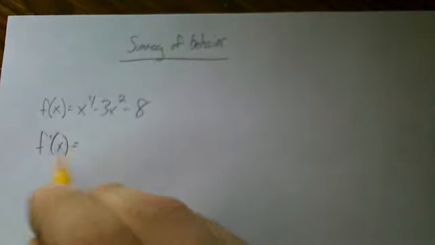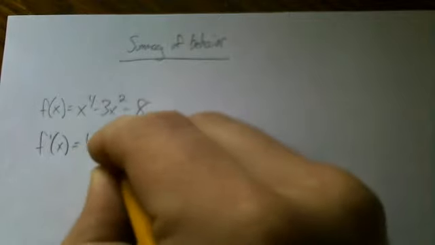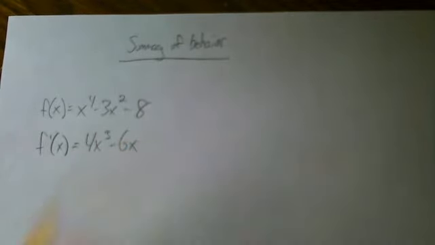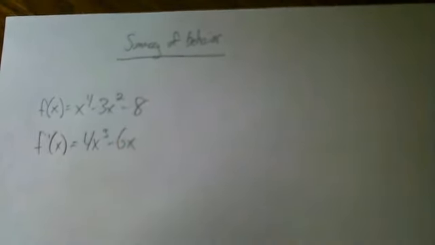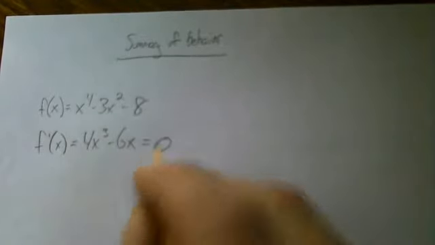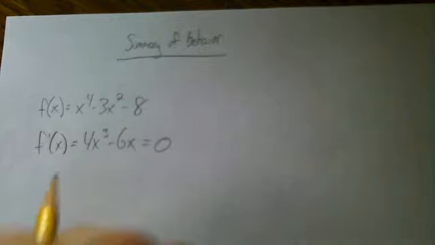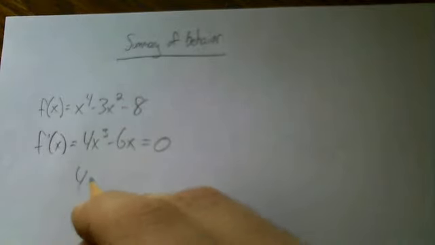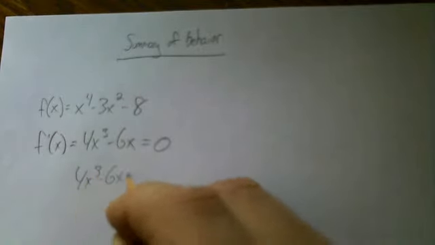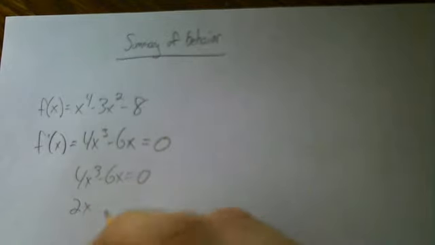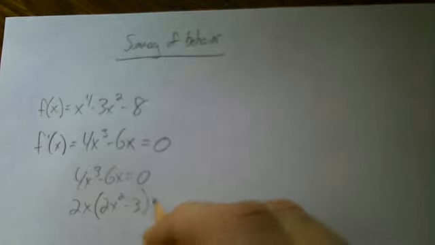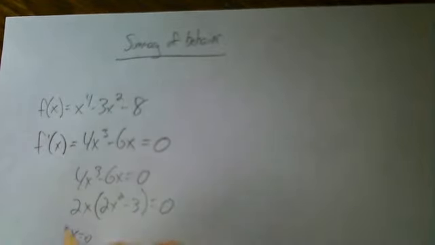In order to do that, let's take the first derivative and identify any possible critical points. So we have the first derivative is 4x to the third minus 6x. Let's set that equal to 0 to find critical points. 4x to the third minus 6x equals 0. 2x times 2x squared minus 3 equals 0. x equals 0 is one critical point.